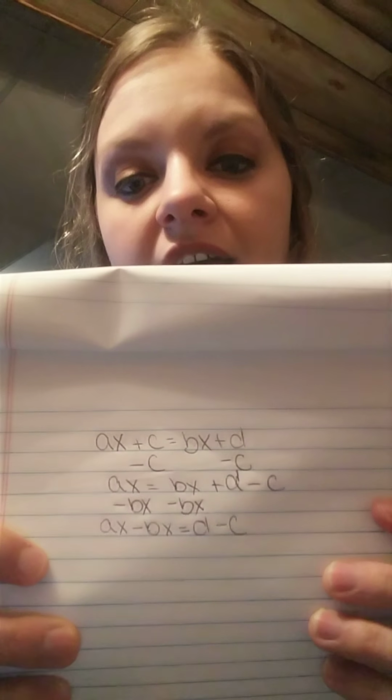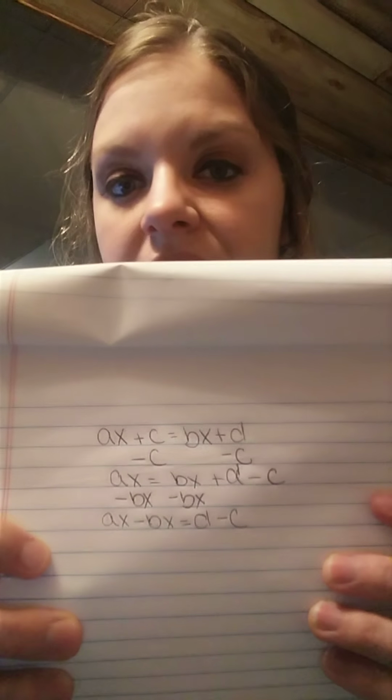I think that a lot of people could probably get this far, but then it's confusing. How do you get x alone when you have it in two places and they're not like terms? So you cannot combine them. You can't somehow mush them together. So that's kind of where people freeze.